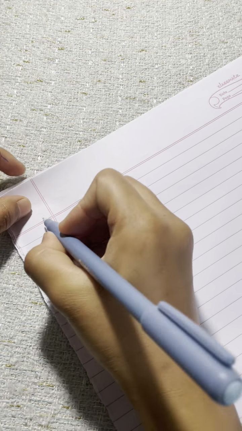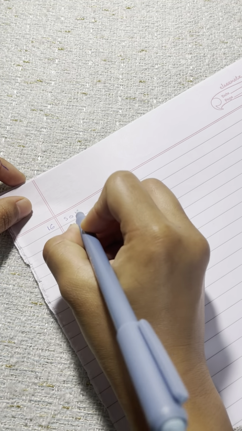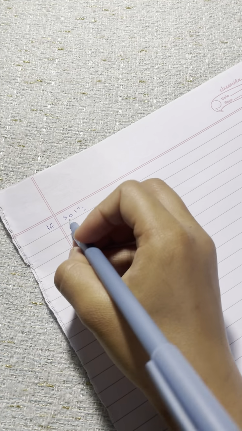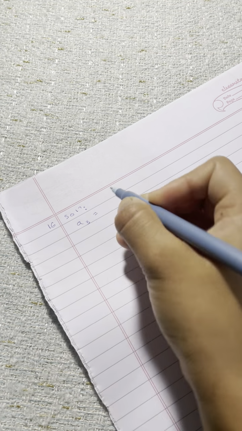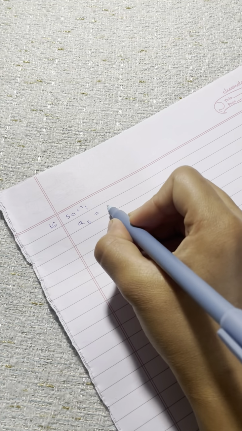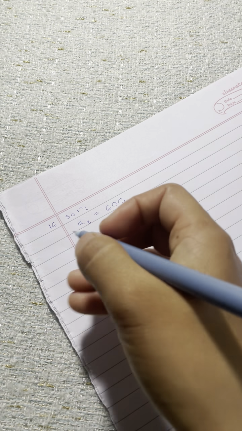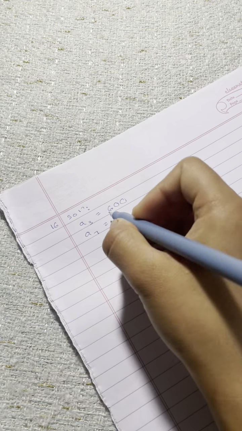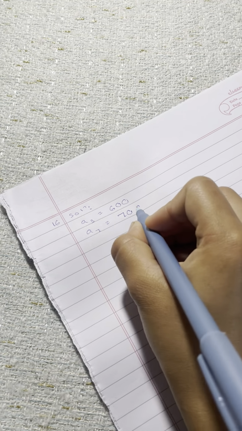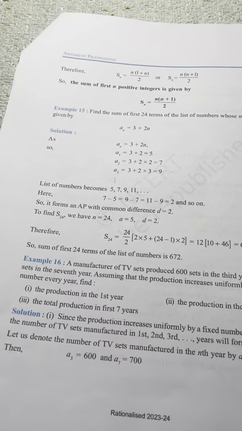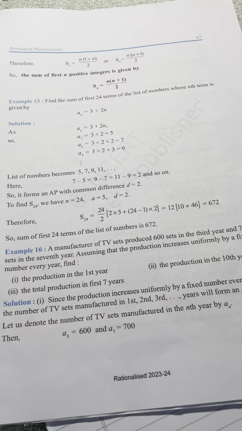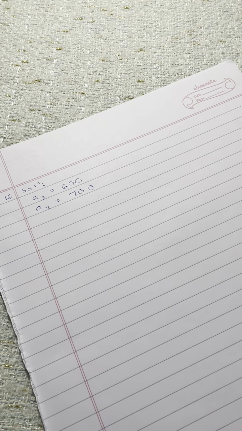Number 16. Okay, let's see. In the third year, A3, the production is 600 TV sets, and in the 7th year it is 700 sets. They are assuming that the production increases uniformly by a fixed number every year. We need to find the first year.